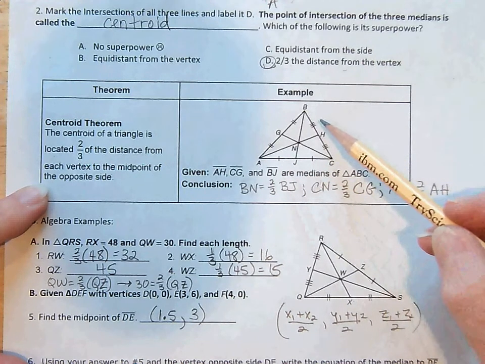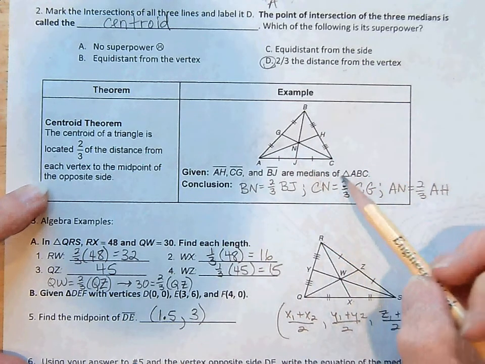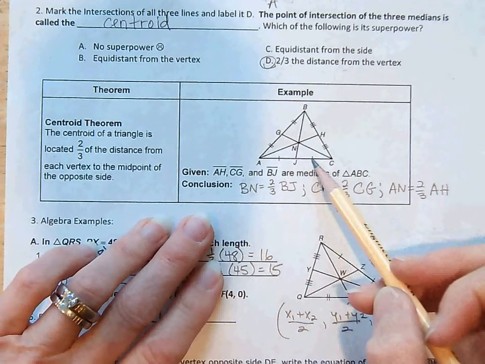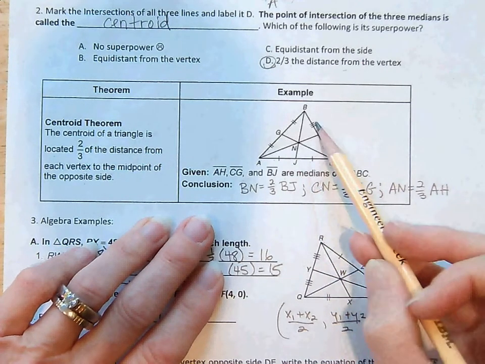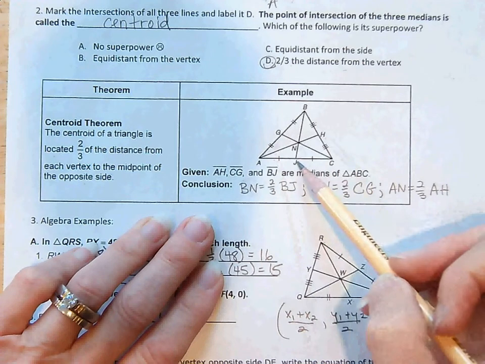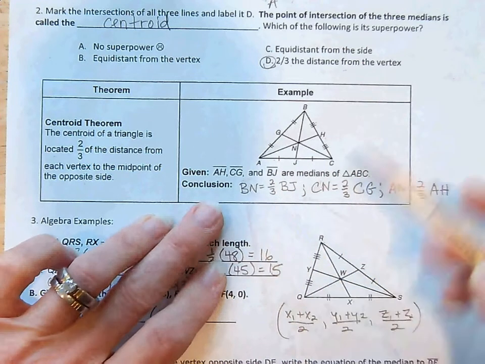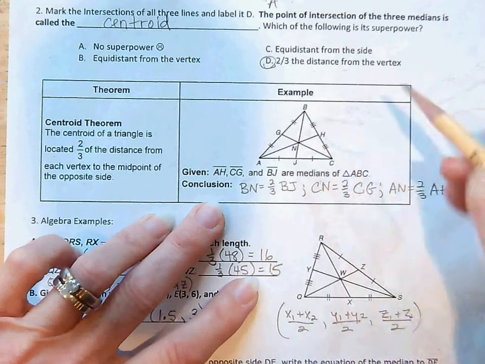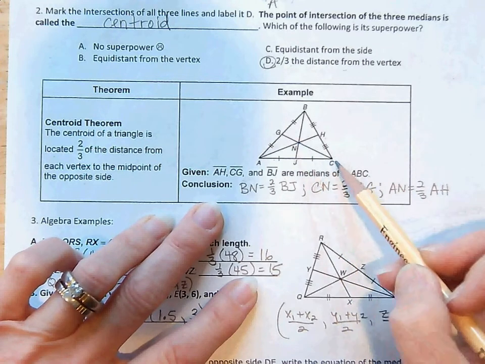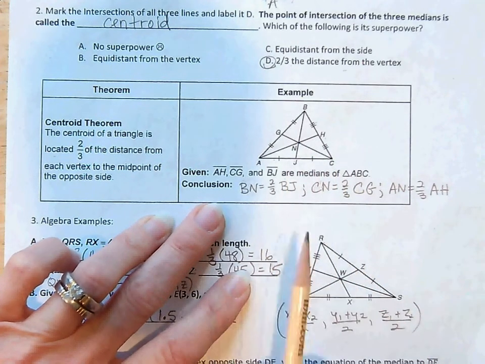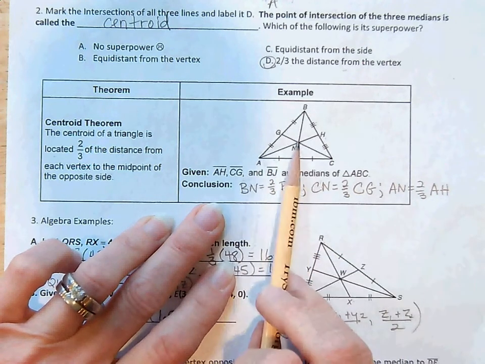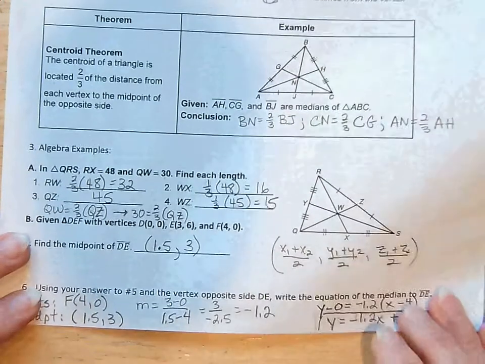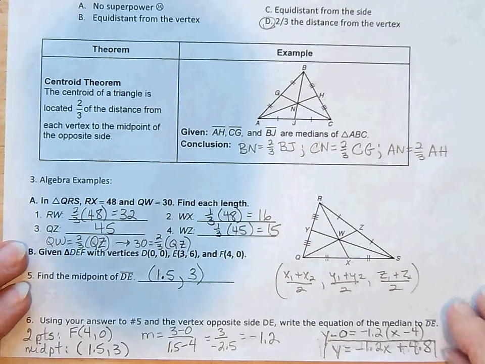So given this triangle, if these are all the medians, and the midpoints are indicated by these segments being congruent to each other, meaning that G, H, and J are the midpoints, then we know that the distance from B to N is 2/3 the distance from B to J. And the distance from C to N is 2/3 the distance from C to G. And the distance from A to N equals 2/3 the distance from A to H. So that's our conclusion. We can use that to solve some algebra problems here.